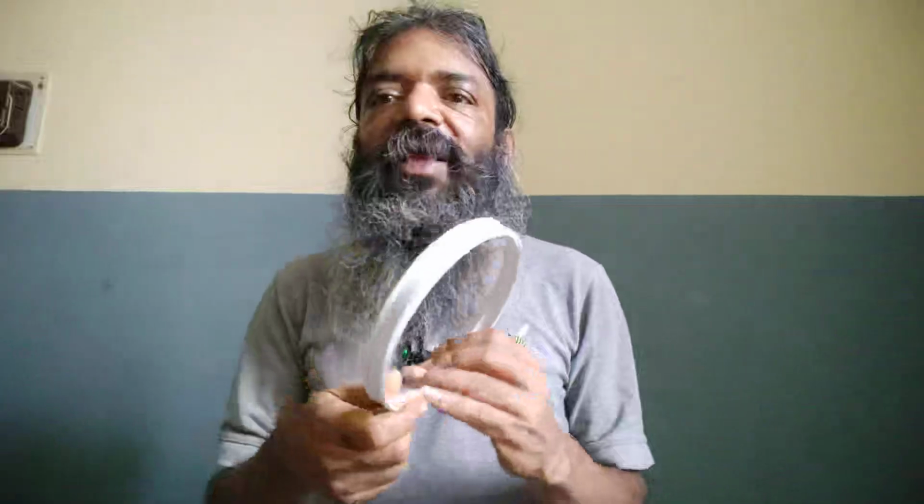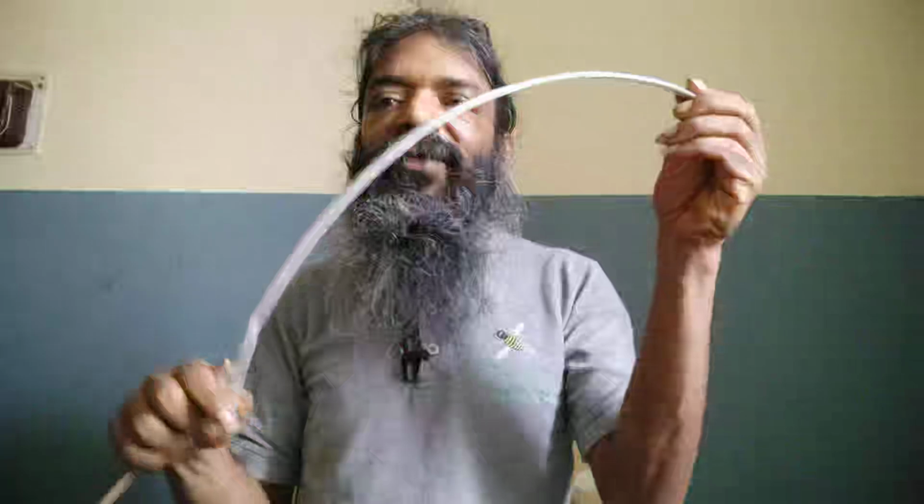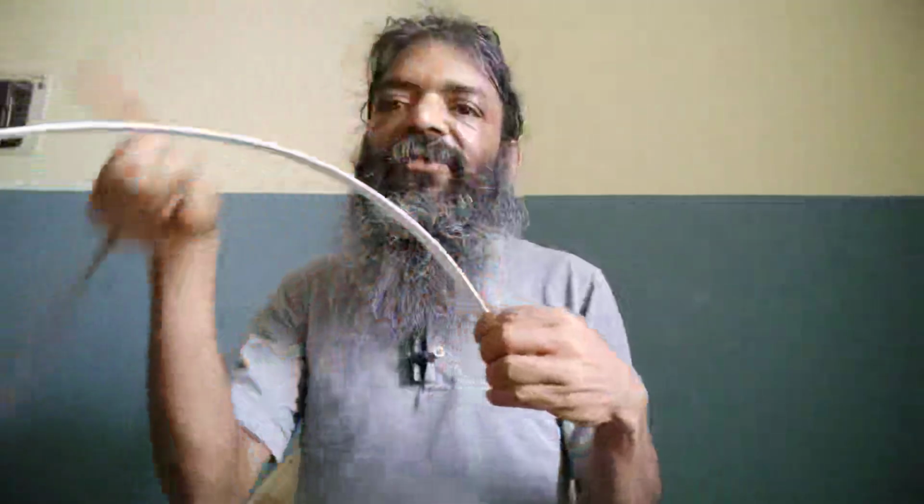If this is the begin point and this is the end point and this is the path, and the begin point and end point are the same, then the line integral of the vector field along this path, it may not be circular, any path, is capital F dot d u vector.